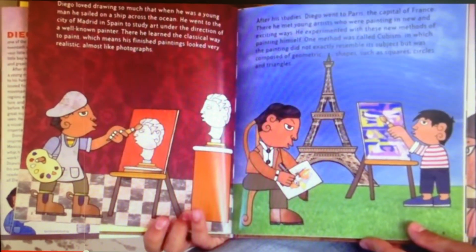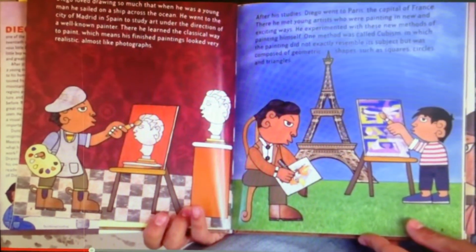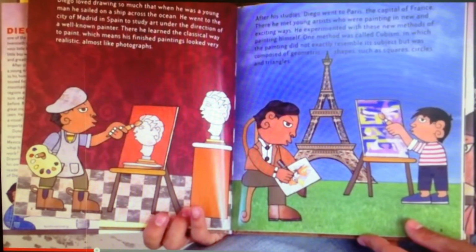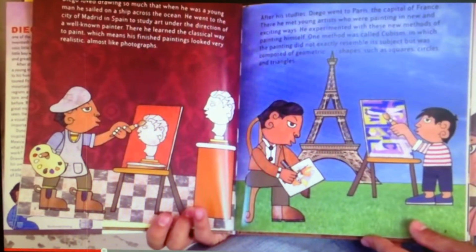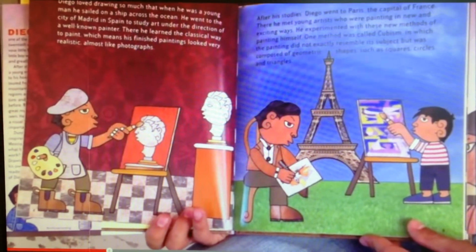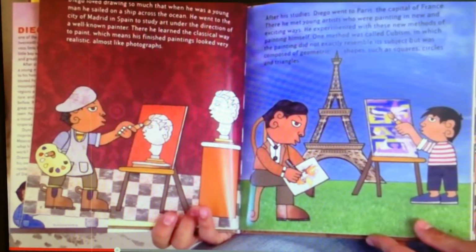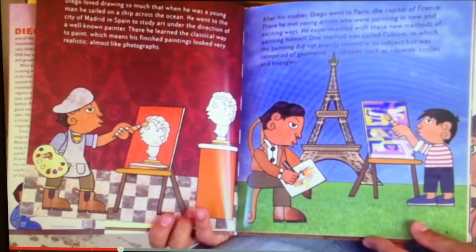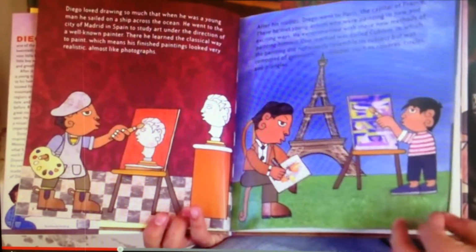After his studies, Diego went to Paris, the capital of France. There, he met young artists who were painting in new and exciting ways. He experimented with these new methods of paintings himself. One method was called cubism, in which the painting did not exactly resemble its subject, but was composed of geometric shapes such as squares, circles, and triangles.